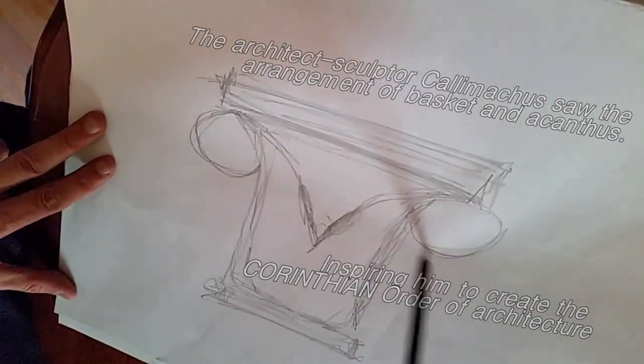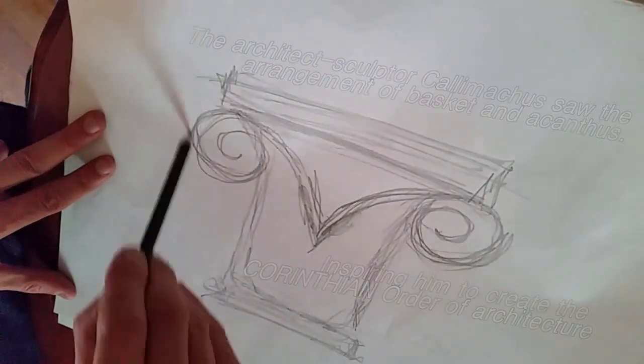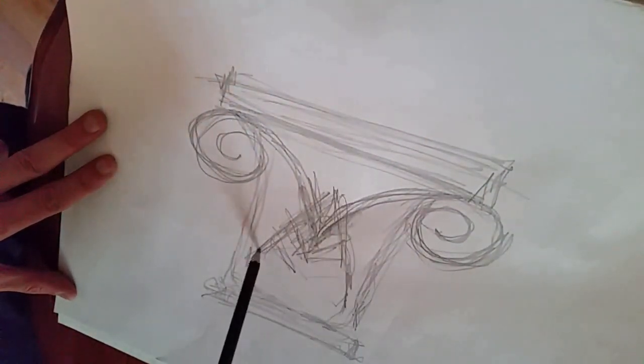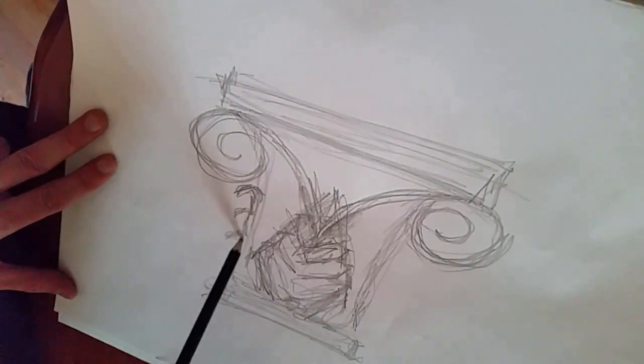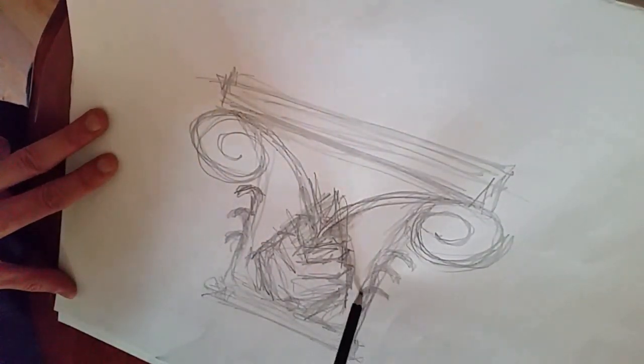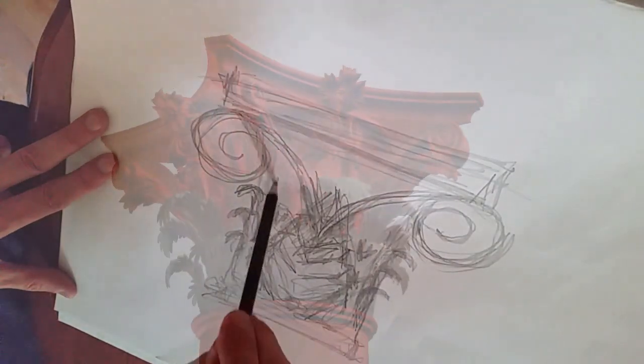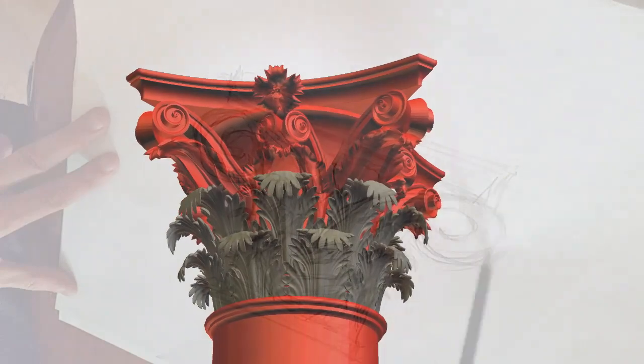And that was the story of how Callimachus was inspired to create this design, which again is an important theme to other symbols related to funerary items. The broken Corinthian column is most often depicted, and the use of acanthus, especially in funerary symbolism.